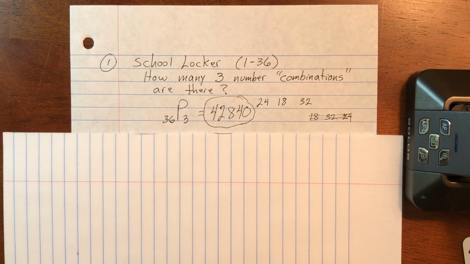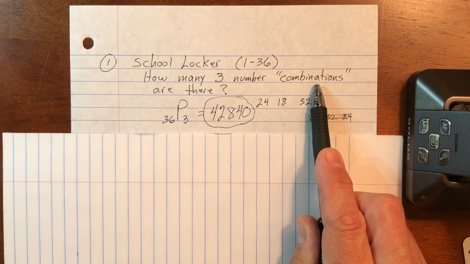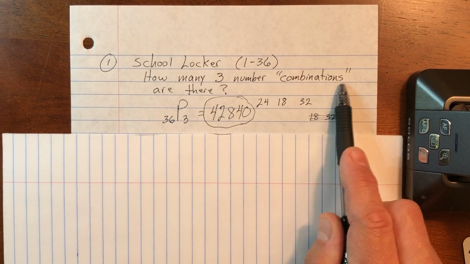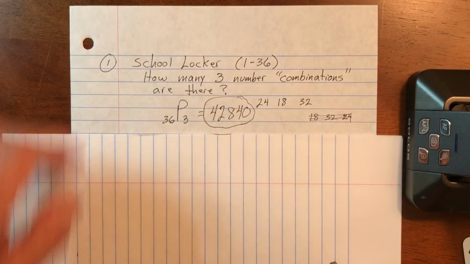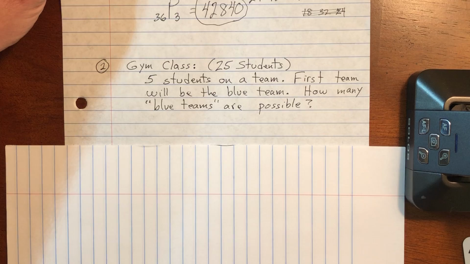So vocabulary matters. This says combination, but what should they really call them? When you say to somebody, hey, what's your locker combination? What you're really saying is, what's your locker permutation? Because the order does matter. Why it's called combination, I don't know, because it's actually a permutation. But don't fight it, just go with it. It's all right. Let's try another one.